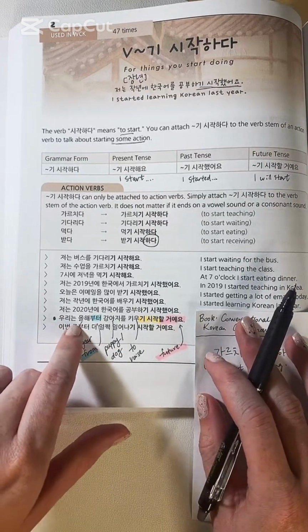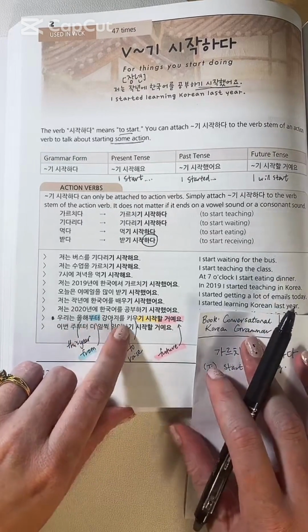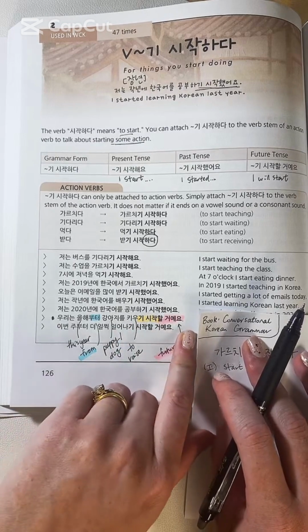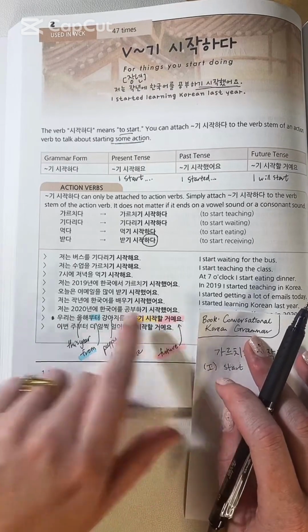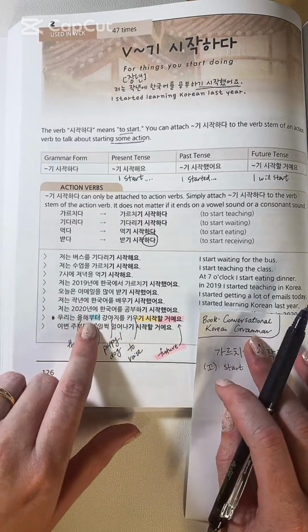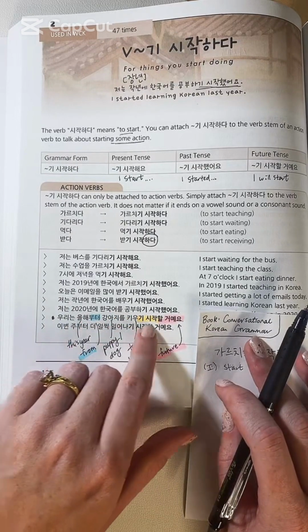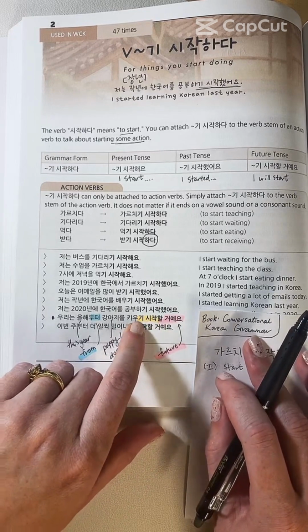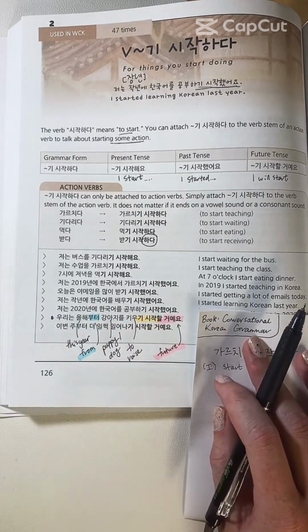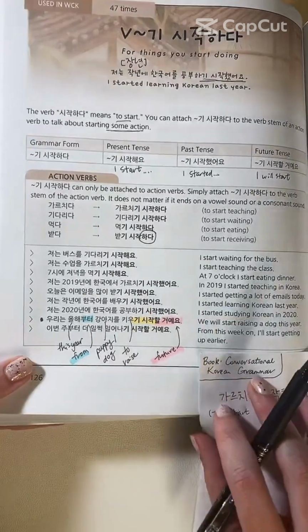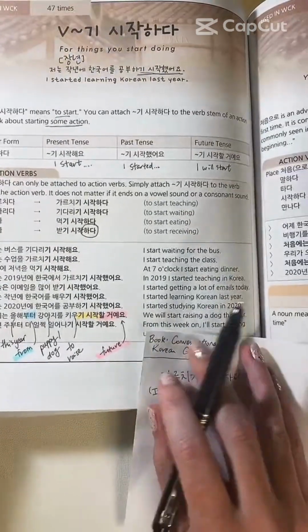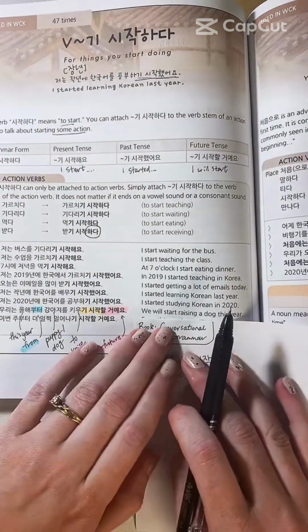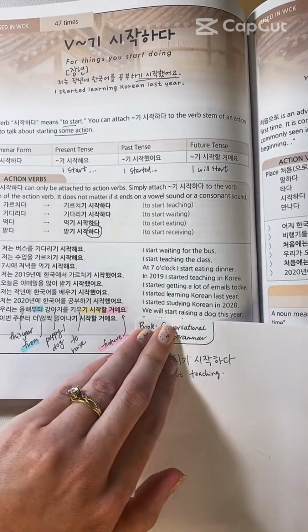Okay, so 우리는 올해부터 강아지를 키우기 시작할 거예요. Perfect, yes. From this year on, a dog I will start to raise. So you could say, I'll start raising a dog this year, or you could even say, I'm going to get a dog this year. Oh, it's we, because it's 우리. So we will start raising a dog this year. From this year on, we're going to get a dog.